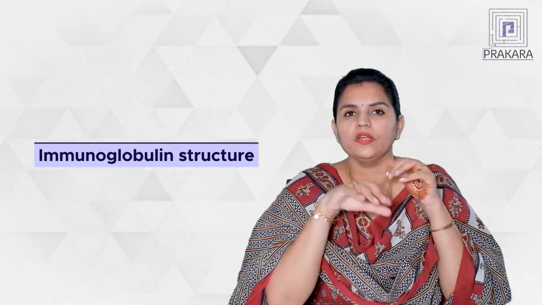Before we go into the immunoglobulin structure, we will have a look at what antibodies and antigens are. We have a wonderful immune defense system in our body. Our first line of defense, we get right from birth; we have a well developed immune system in our body. The immune system is nothing but the resistance which a body exhibits towards infectious diseases, and that process we call immunity.